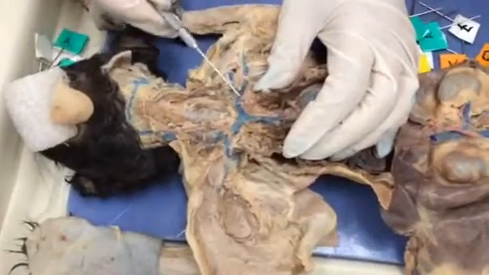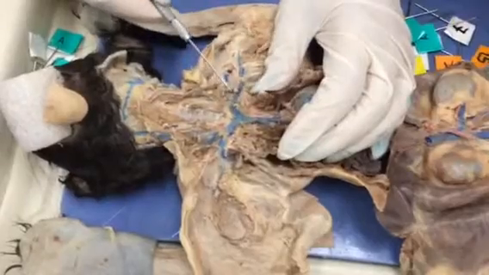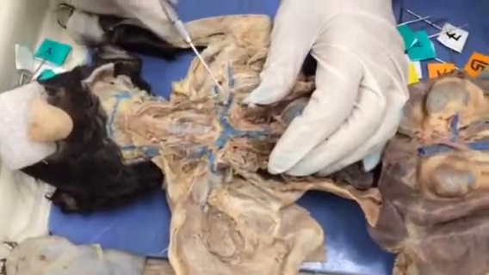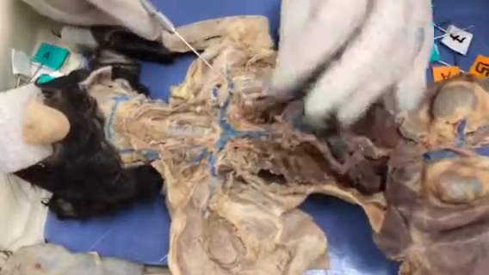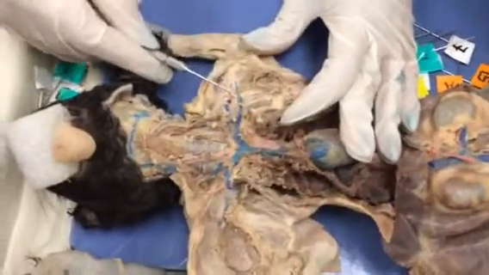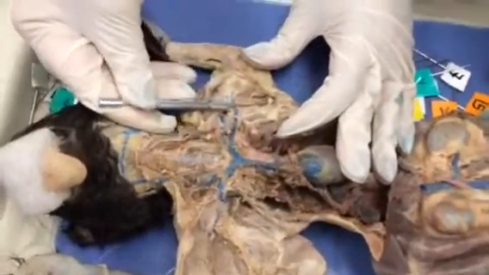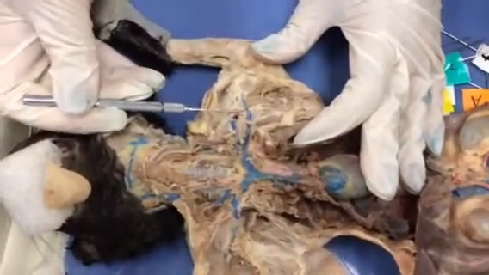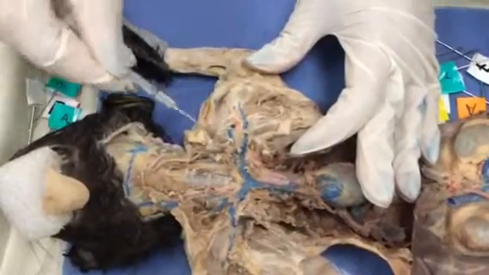So once again, vertebral, brachiocephalic. Then here we see, this is going to be the axillary. The way that you know that this is the axillary is that you draw an imaginary line where the armpit is going to be, and you're going to see that this is the axillary. Above it is going to be the subscapular vein.